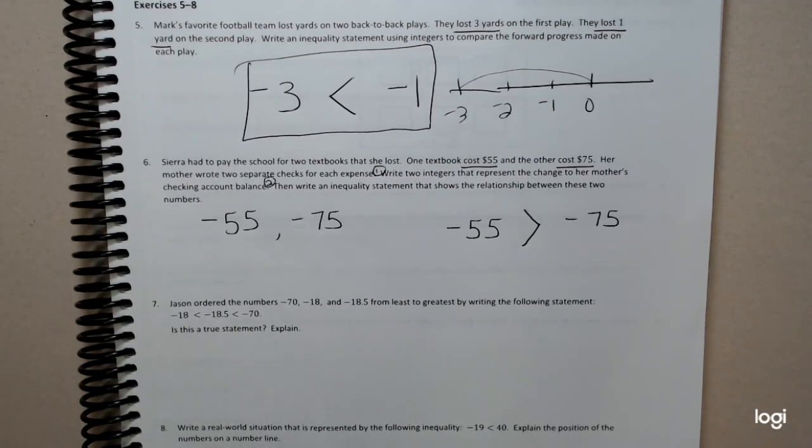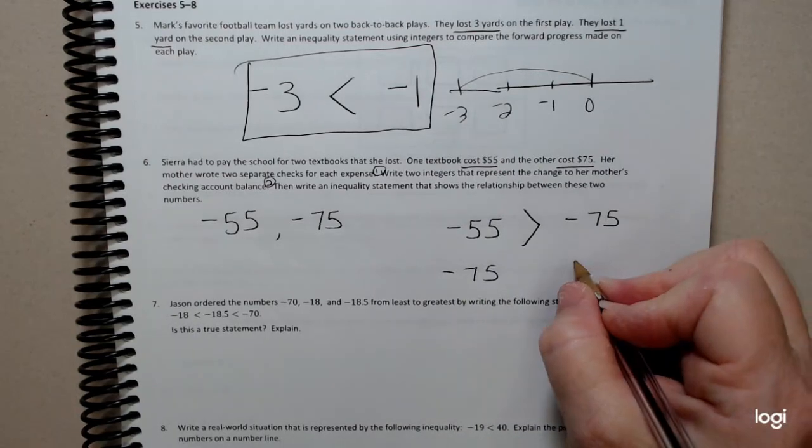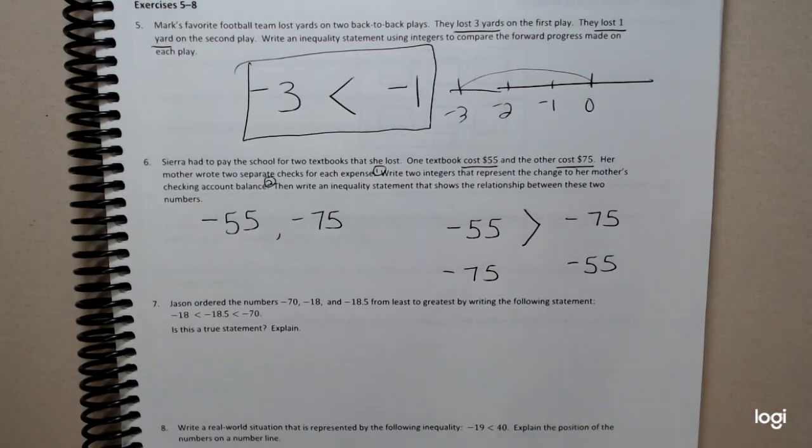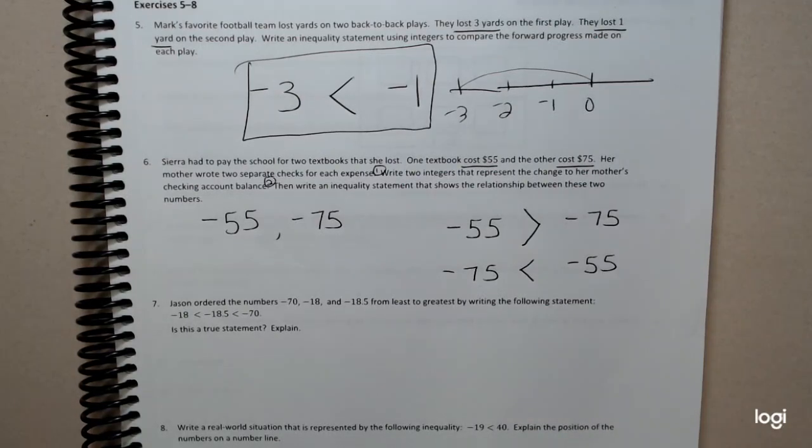Now remember, you could always write them the other direction. We could have put the -75 first and the -55 second. However, we would have had to change the direction of our inequality because -75 is less than -55.